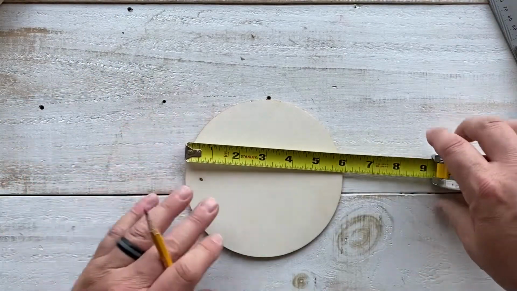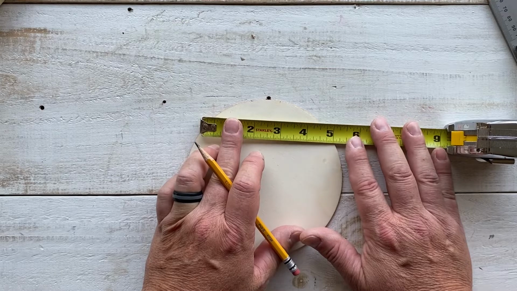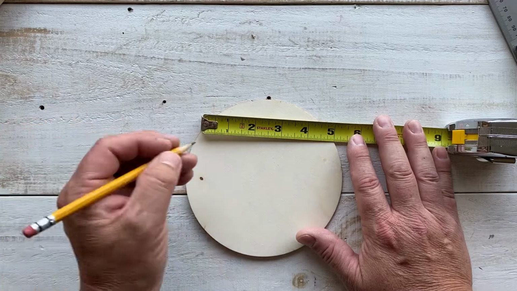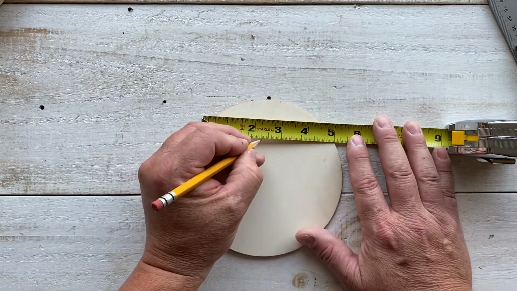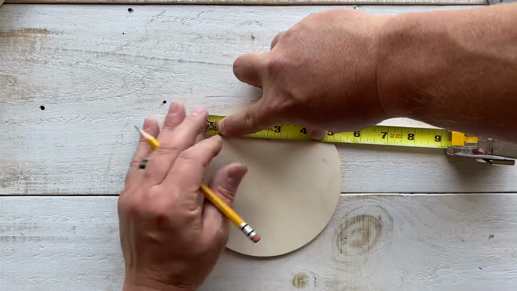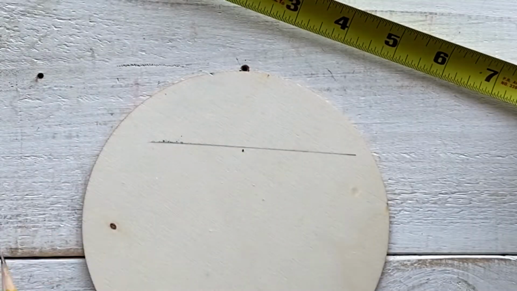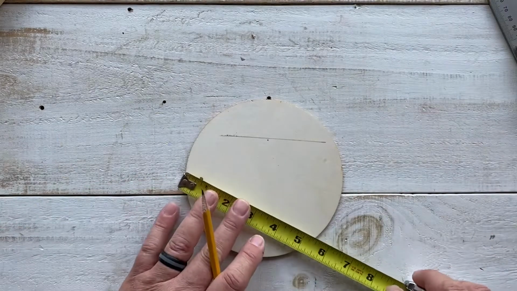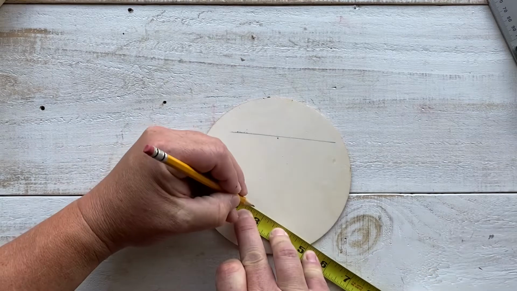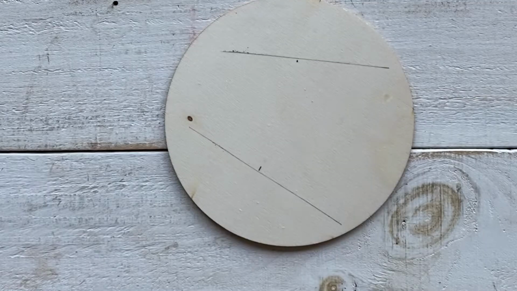Here we go. I'm going to take my ruler or my tape measure and let's just say 5 inches at a point, any point on the circle where it's 5 inches across. I'm going to mark 2.5 inches there. And I'm also going to strike a line. It doesn't have to go all the way across. Now, I'm going to go down here also at another point. I'm going to do 5 inches again. I'm going to mark 2.5 inches. I'm going to strike a line. There we go.